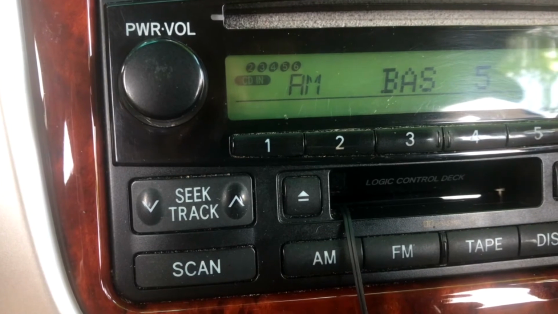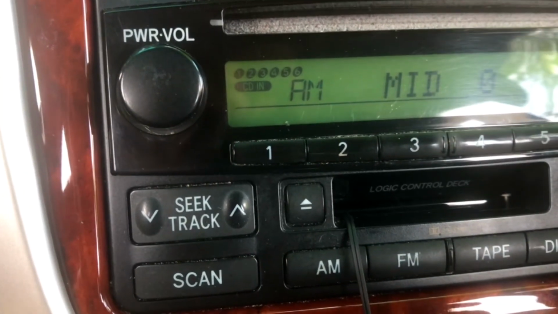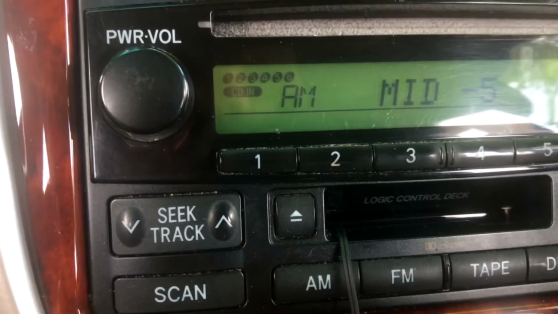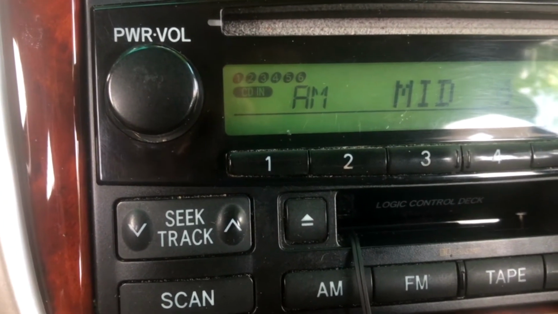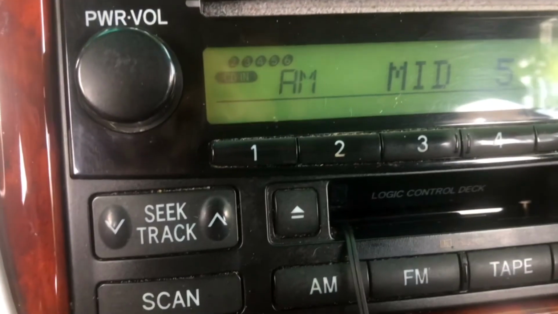Let's try the mids. Take them out. We lose a lot of that voice. A lot of that vocal is right there in the mids.